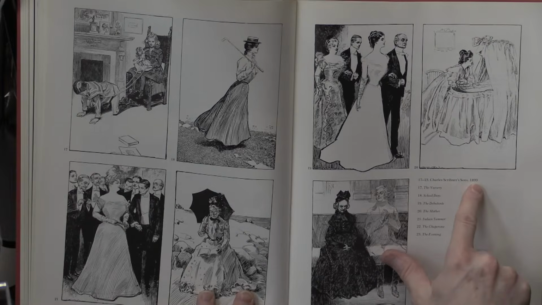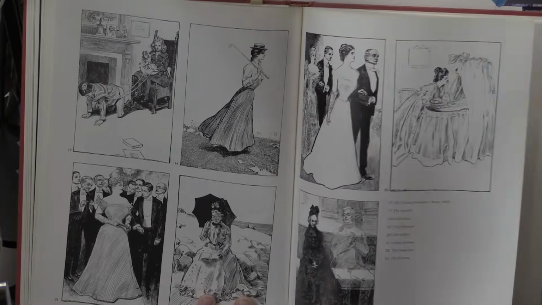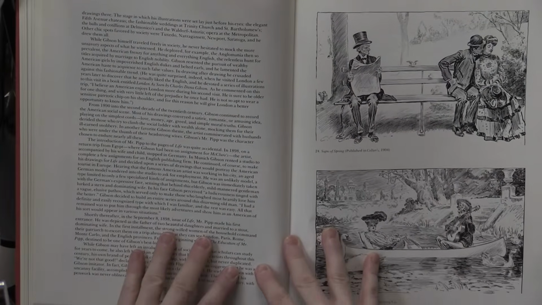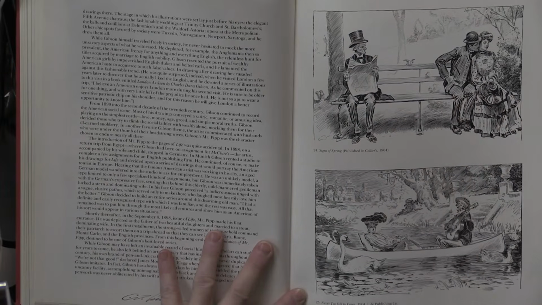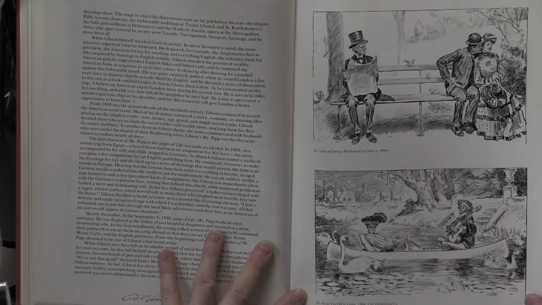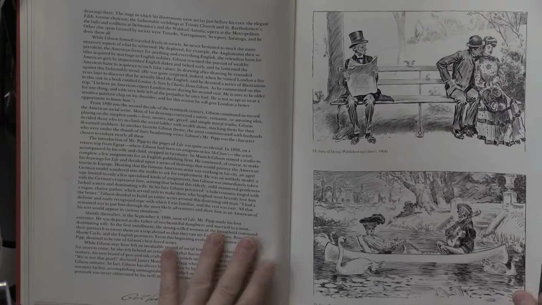Now, you got to understand, 1899, this is some old stuff, people. Old stuff. Yeah, the old man being annoyed of the young couple on the park bench. This is 1904. The old man serenading the younger woman. She doesn't look happy.